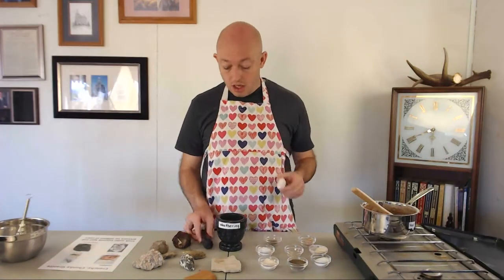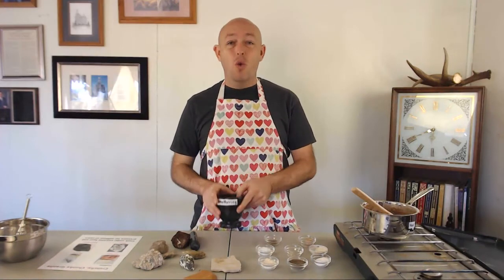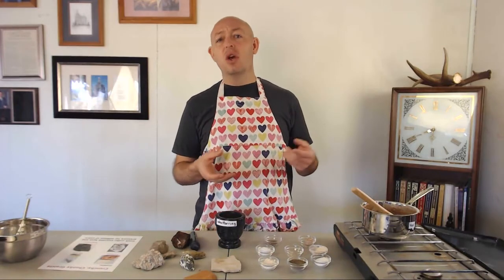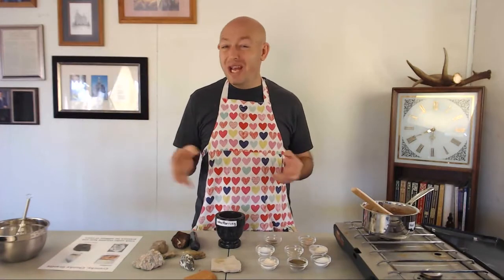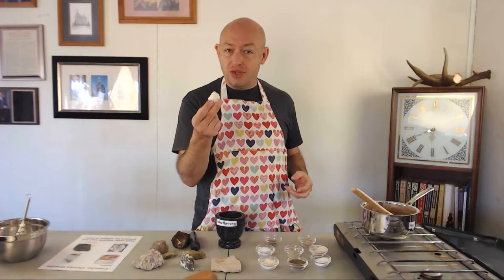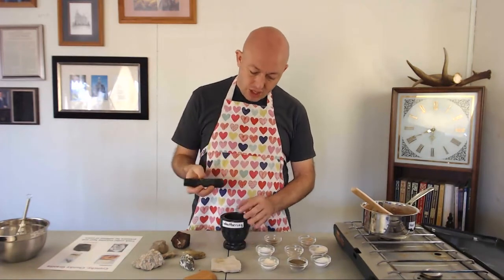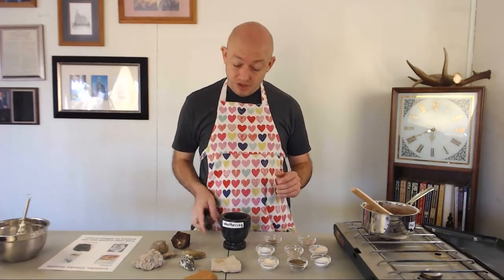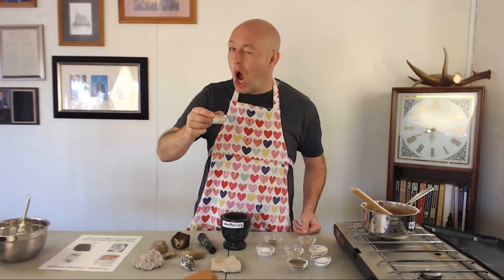This shell would be broken up through weathering, which is the waves and the chemical processes, or the physical processes like rain and wind and water. Those things break rocks up, or shells in this case. Weathering is the process of breaking them up into little sediments like this. This is broken up shell.